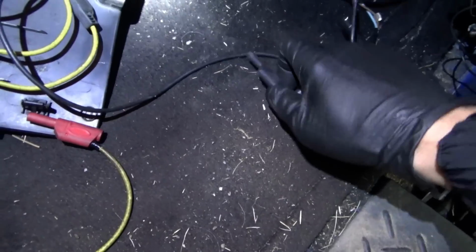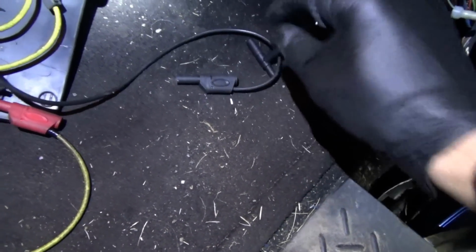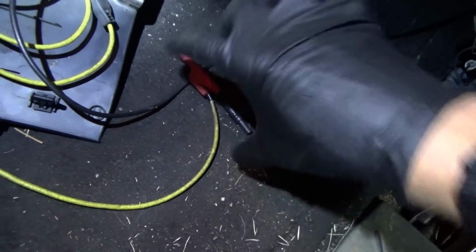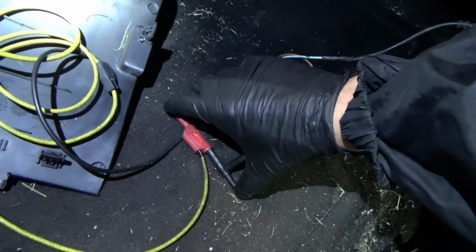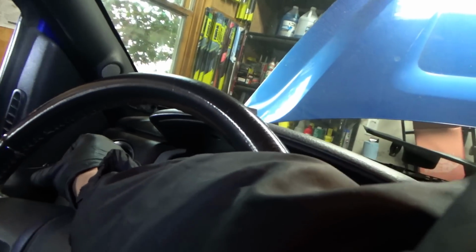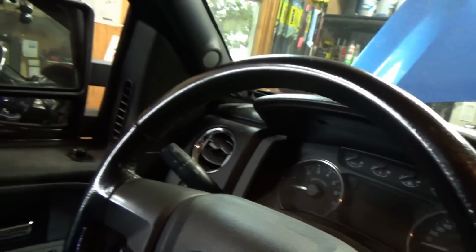What if we go from battery power to that wire? Will the wiper relay click? Let's see. I heard a click. Let's see if our wiper motor works. It should work in high even if we're in, yep, that's the bypass for the SCCM.